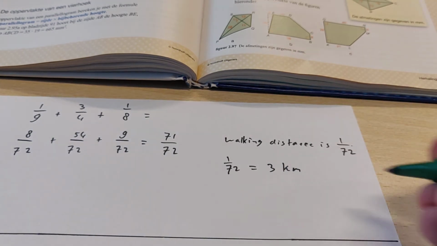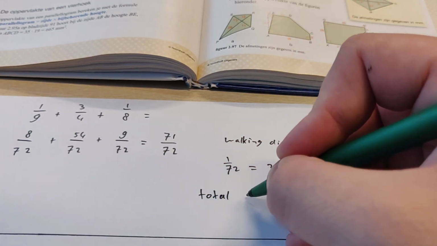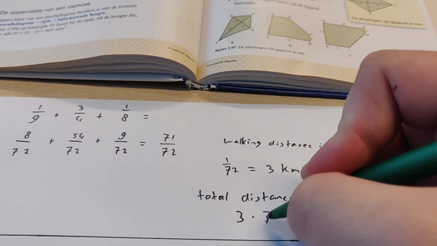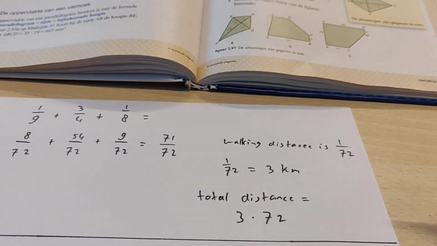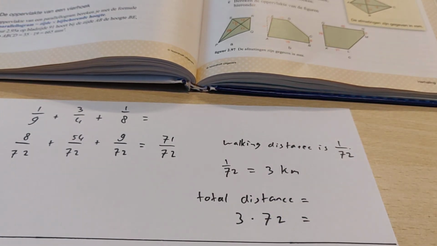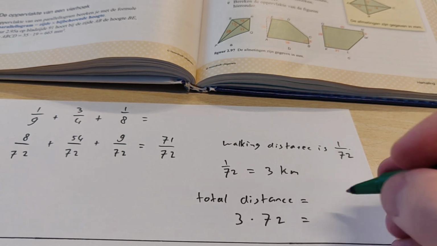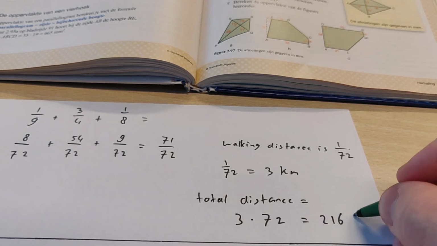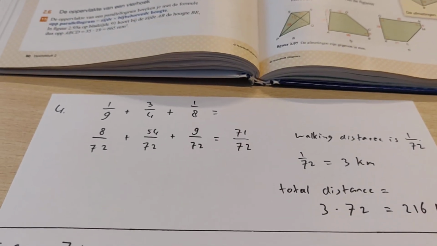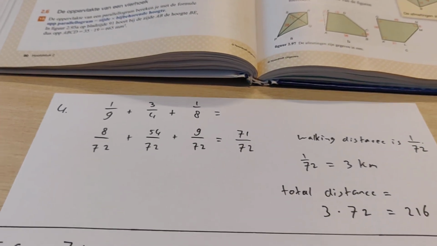That means that the total distance is, and then we have to do 3 times 72, because 1/72 of the total distance is 3, so if you multiply this, you know what the total distance is, and that is 216 kilometers. So that's how exercise 4 works, and for the other questions I'll make a different video.